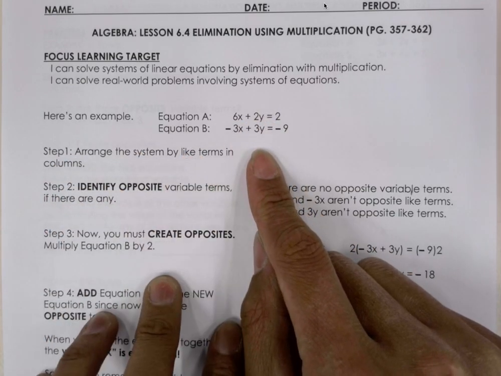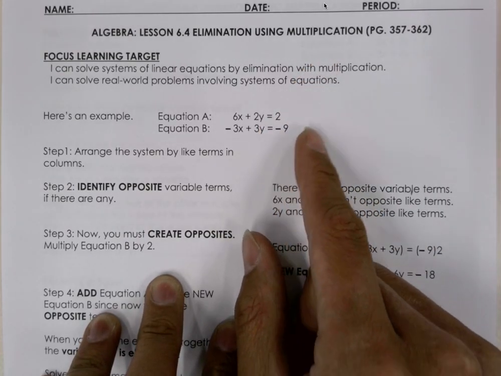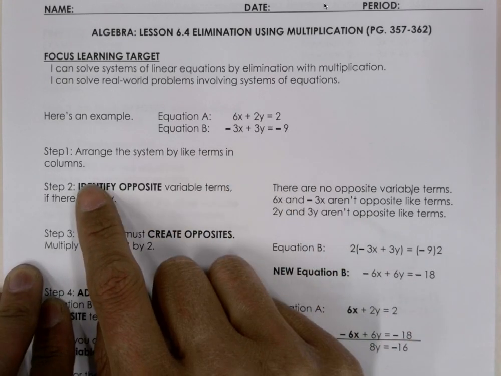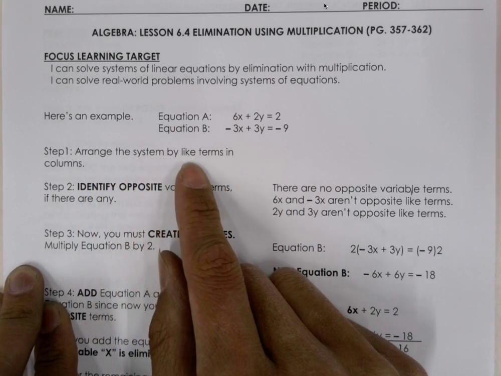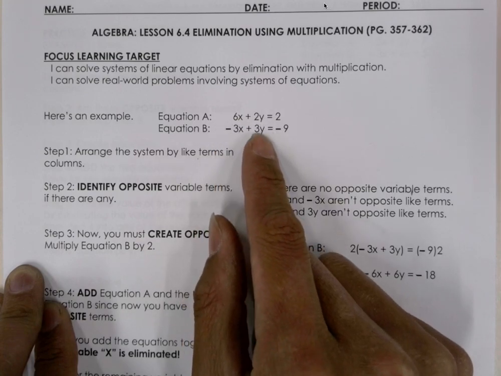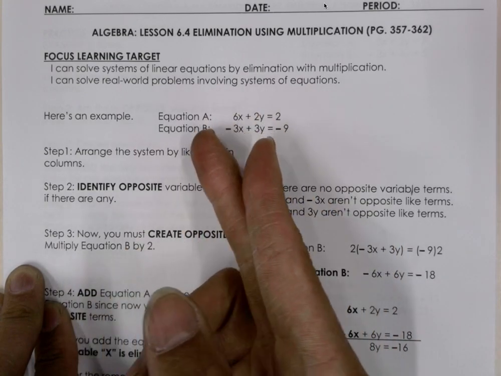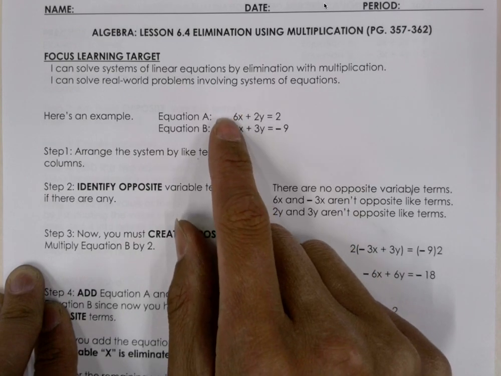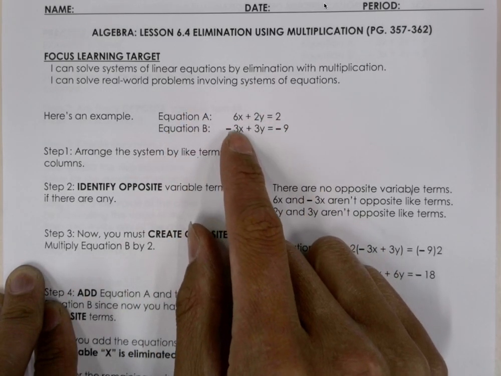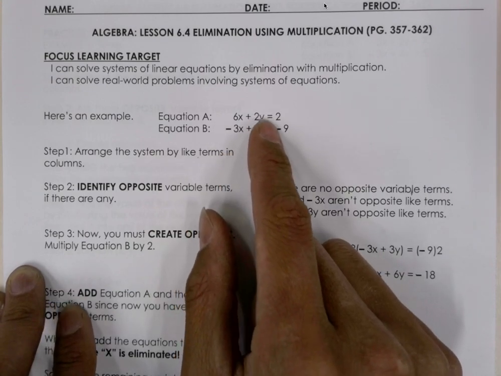So what we need to do is use multiplication in order to get elimination to work. The first step is to arrange the system by like terms in columns. So x above x and y above y. So if this wasn't the case, if it was 2y plus 6x, then we would switch them around so that we have the x terms on top of each other and the y terms on top of each other.